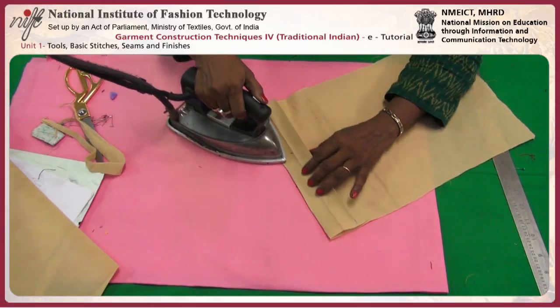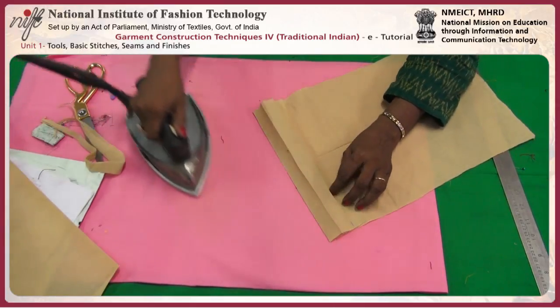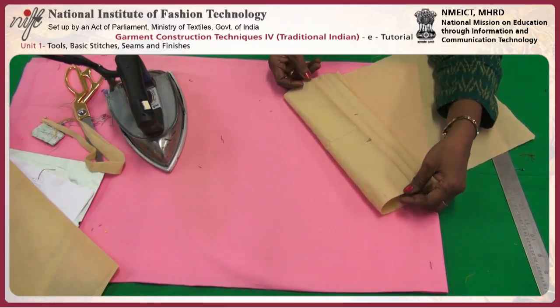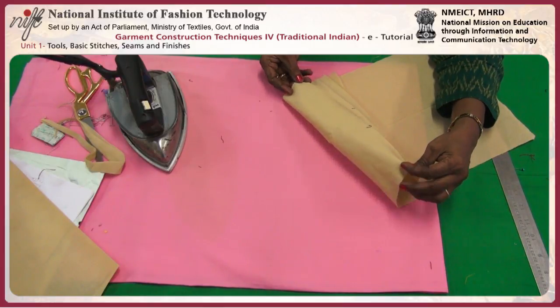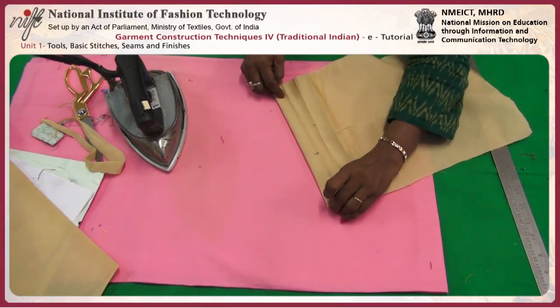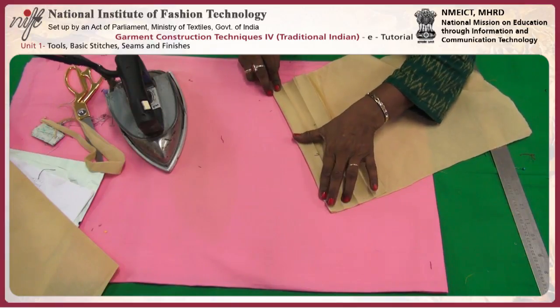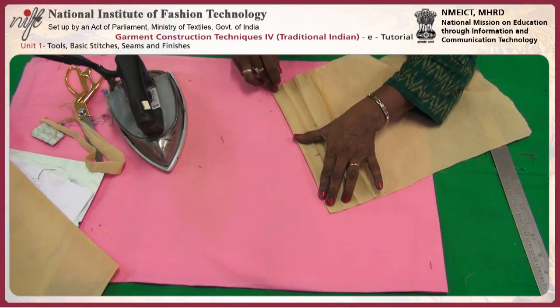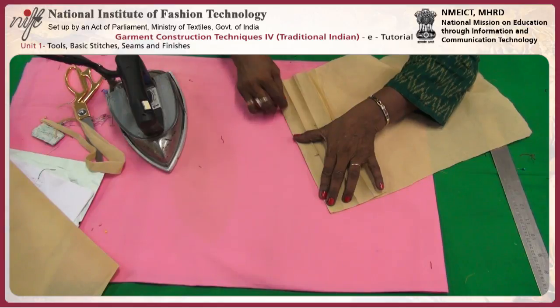After marking 1 inch on both sides, we need to ensure that both top and bottom 1 inch marks form a straight line. Crease it and do the pressing.